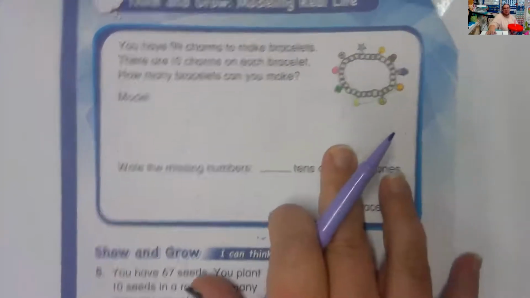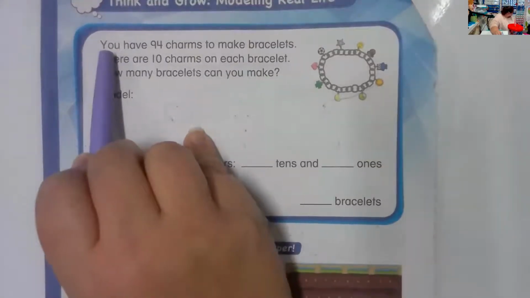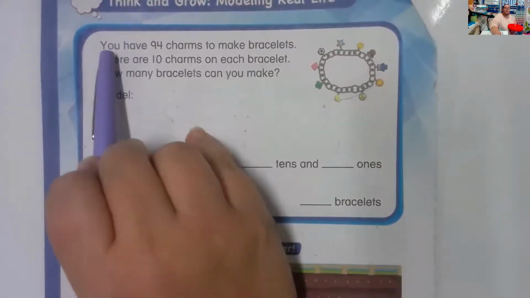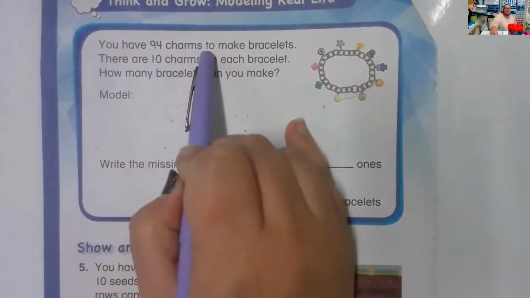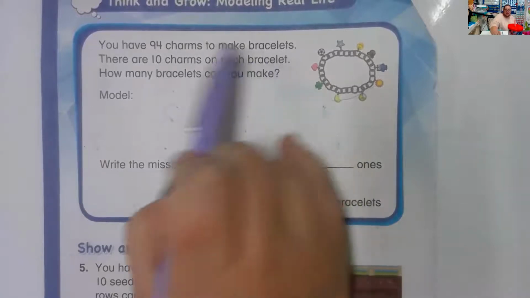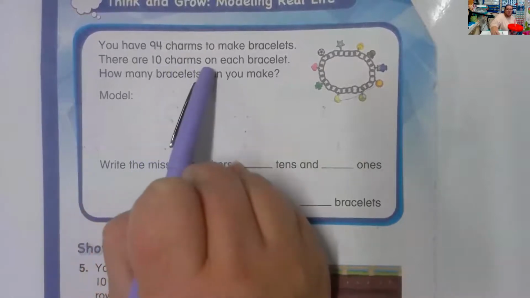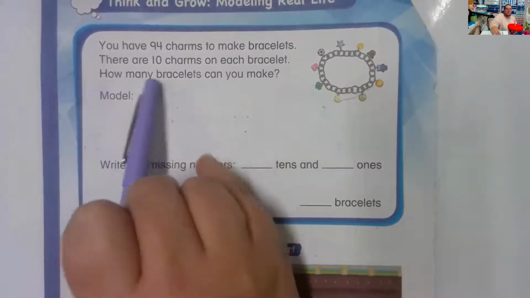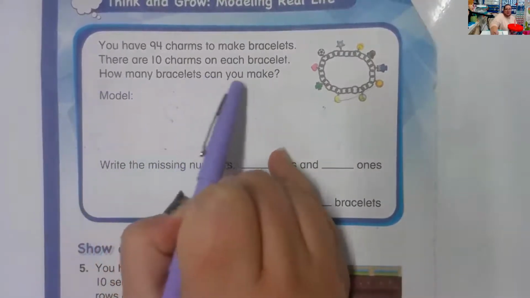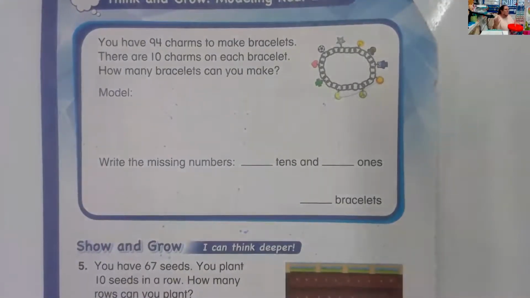Fun memories. All right, let's read this together, okay? Ready? You have 94 charms to make bracelets. There are 10 charms on each bracelet. How many bracelets can you make? Okay, we've got a word problem. What do we know?